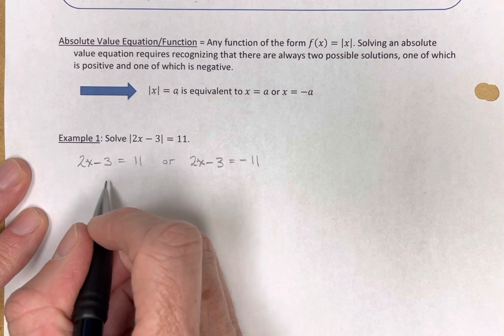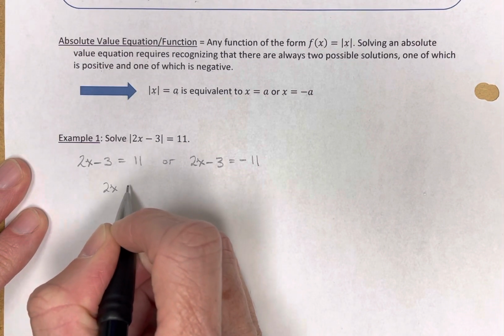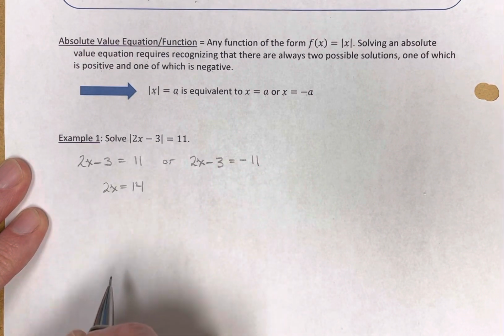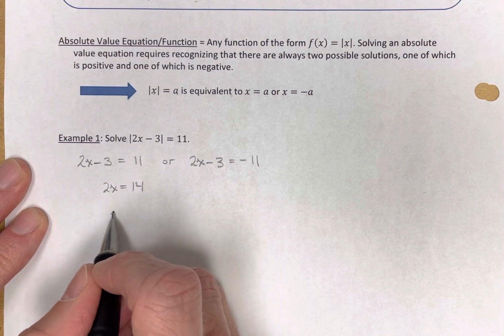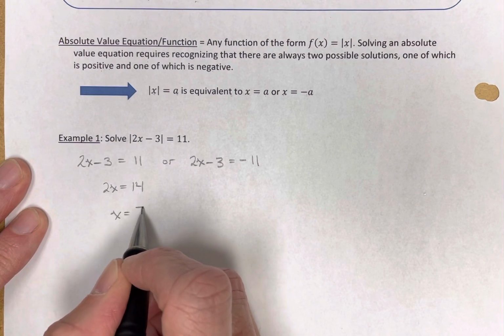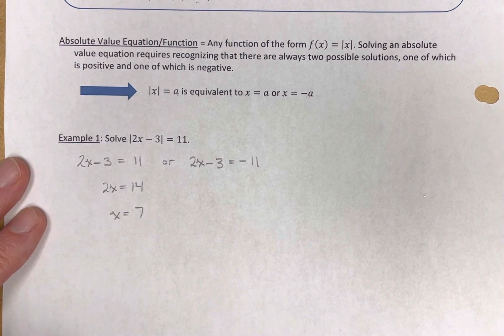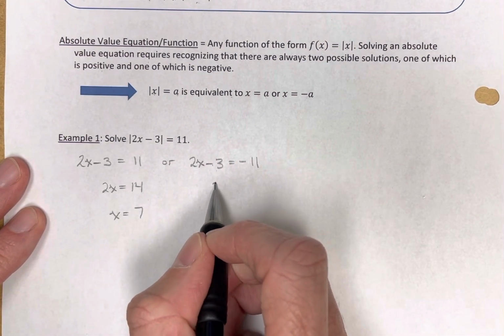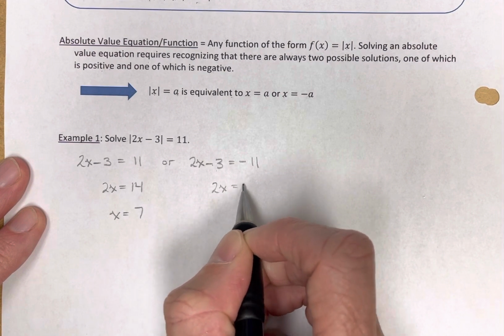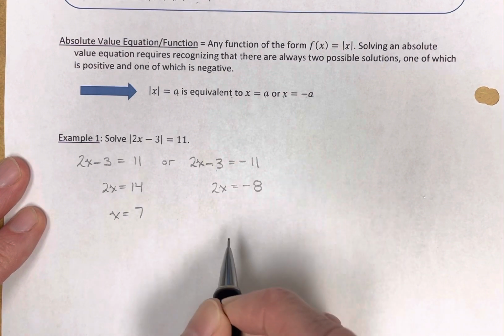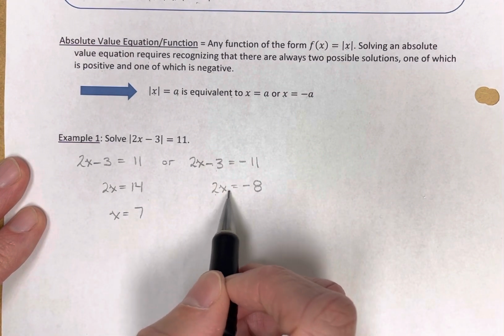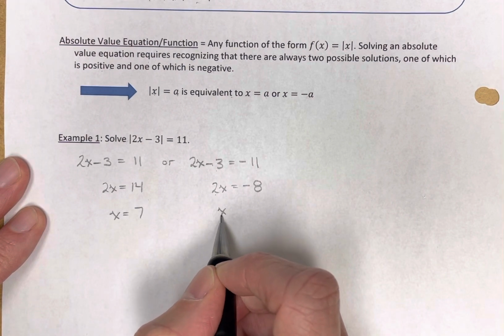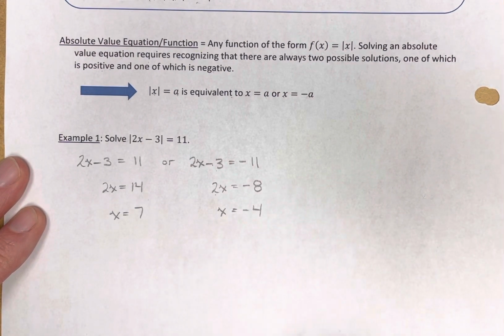Let's do the math. We'll add 3 to both sides. 2x is equal to 14. We'll divide both sides by 2. And in our first equation, x is equal to 7. Our second equation, we'll again add 3 to both sides. Negative 11 plus 3 is negative 8. And then we'll again divide both sides by 2. And x is equal to negative 4.